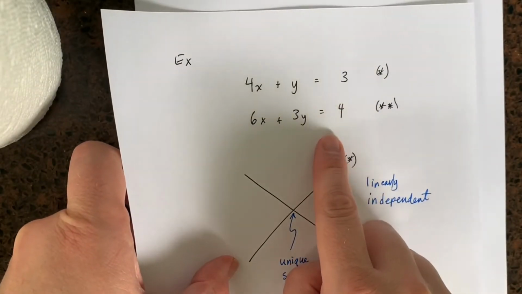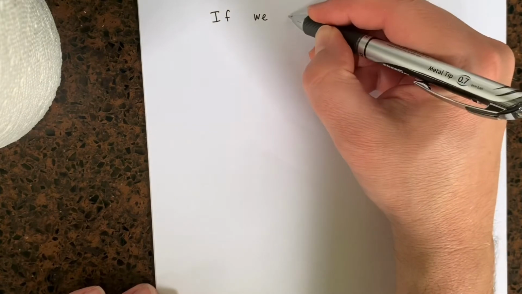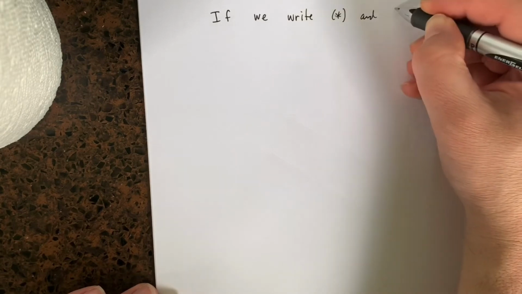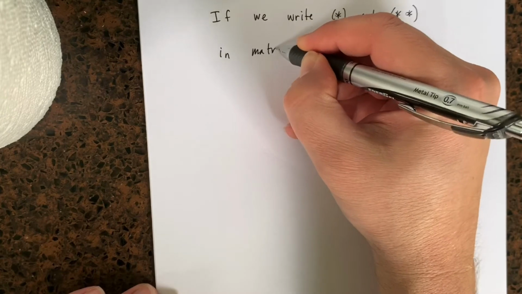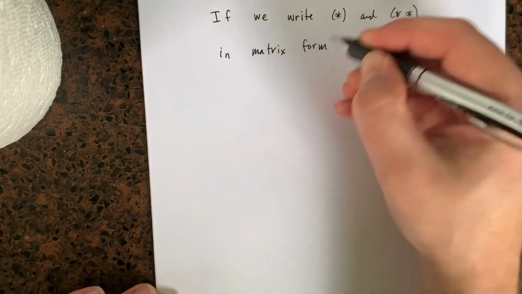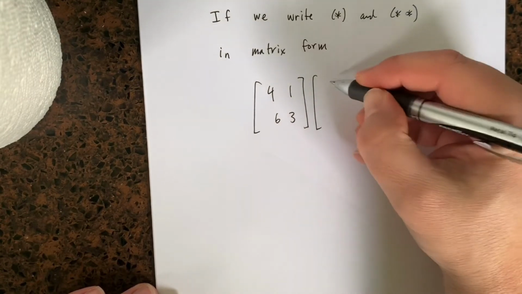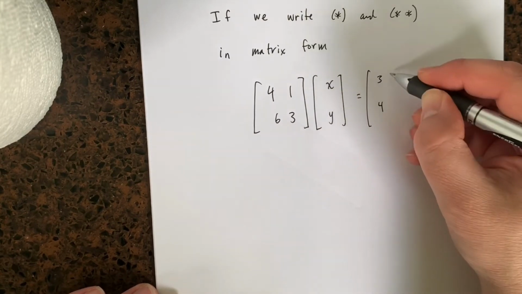If we take those equations from the first example, if we write down these equations in matrix form, as we did at the beginning, 4, 1, 6, 3, x and y equals 3, 4.